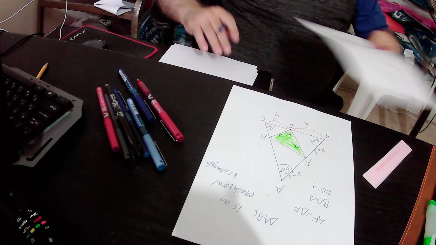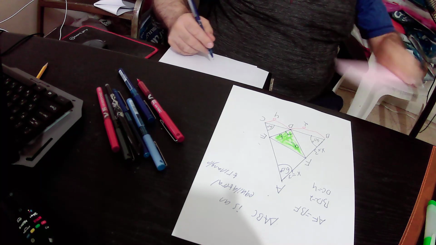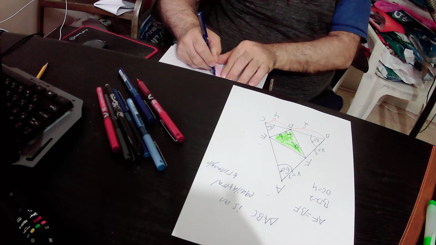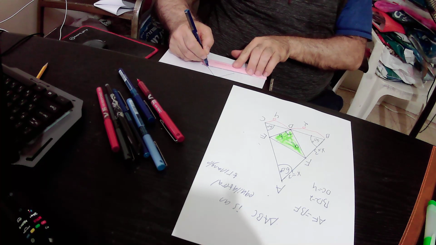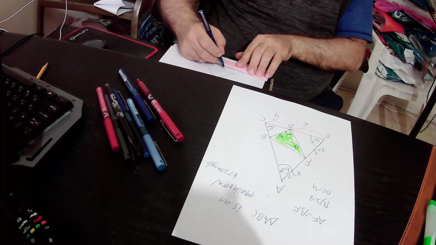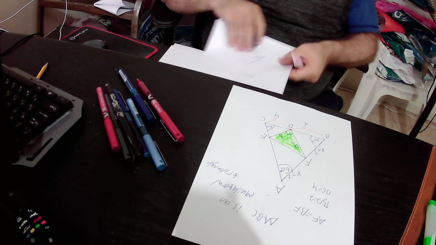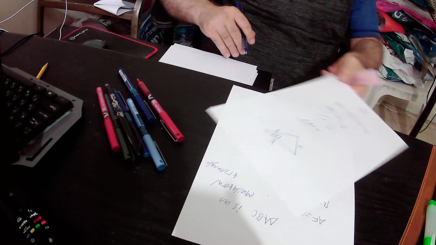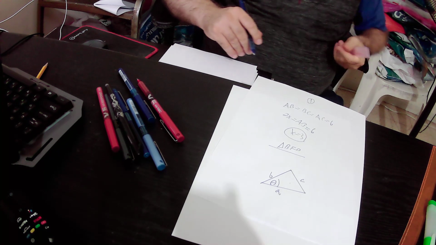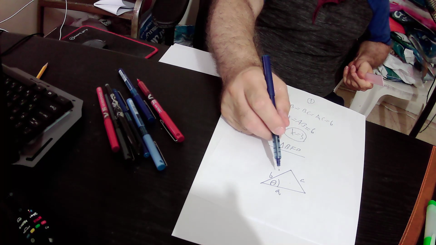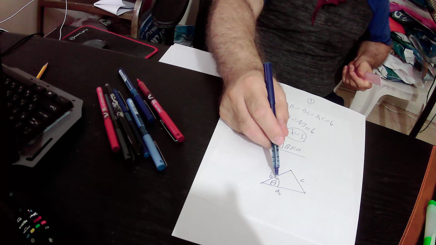triangle ABC, in this triangle we know the sides of this triangle, and this angle is angle theta.